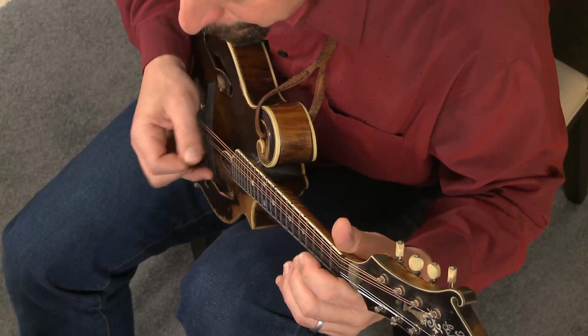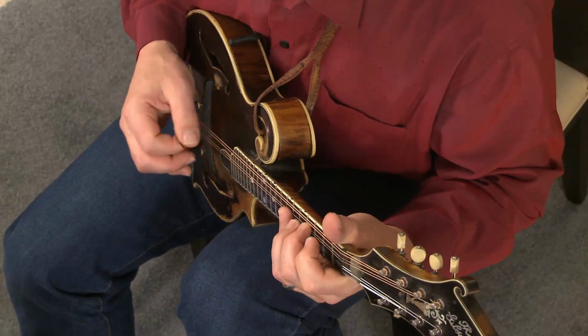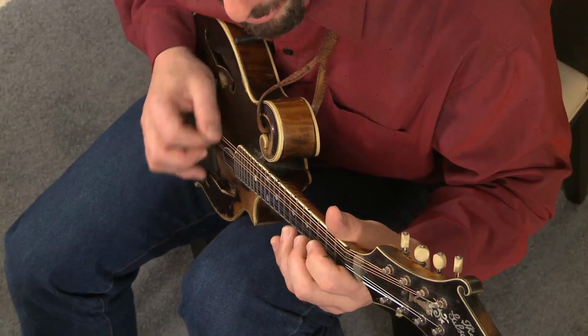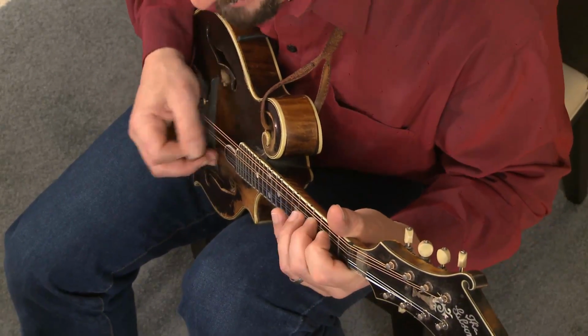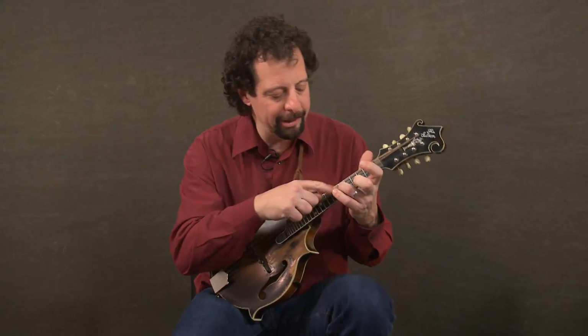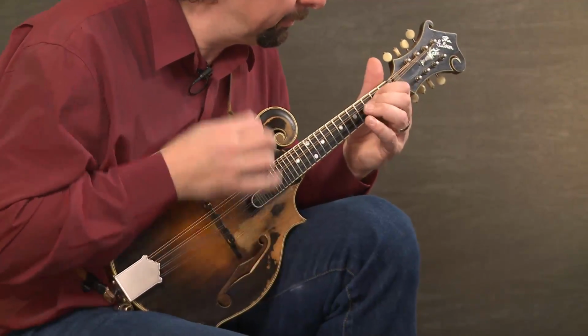So it's down, up, down, down. Down, up, down, up, down, down, down, up, down, up, down, up, down, up, down, down. And because it's the root, and we're in the key of G, I just let that low G ring with it because it gives you that power to have both those notes ringing together.